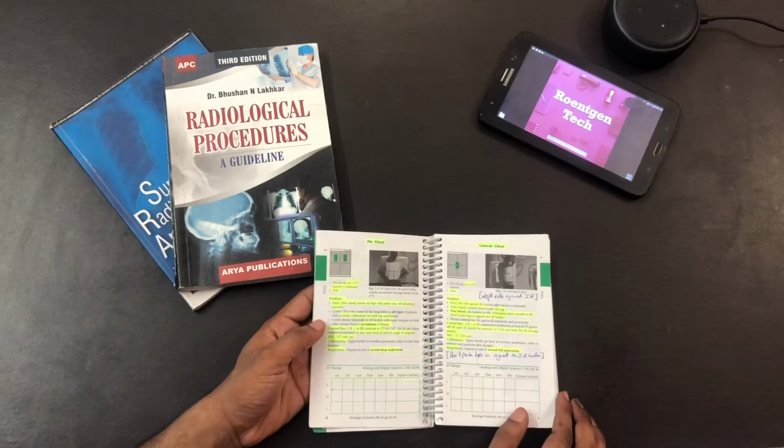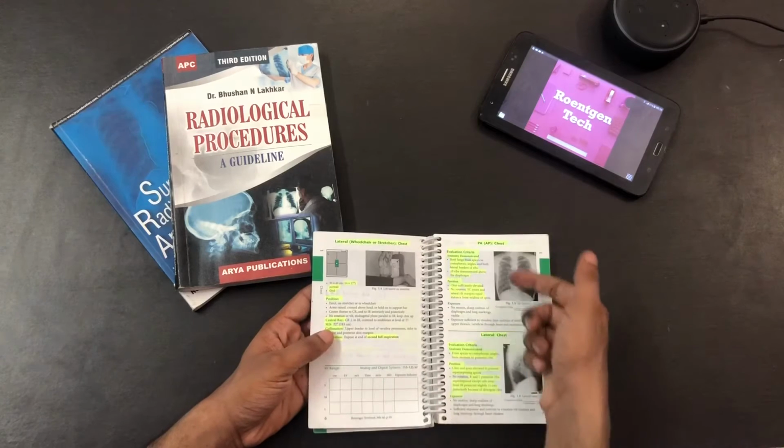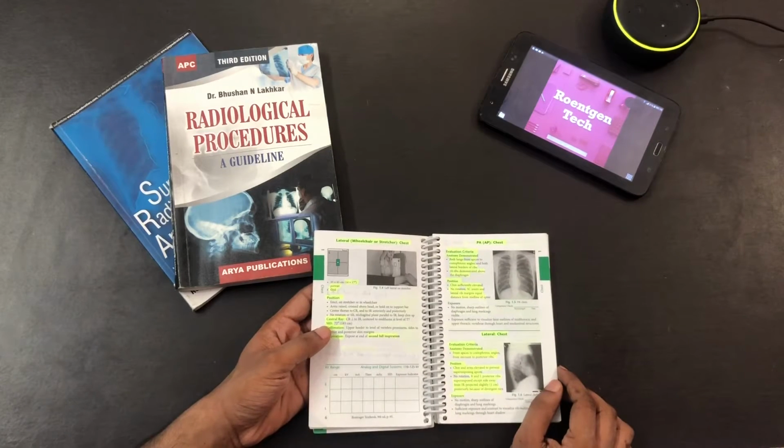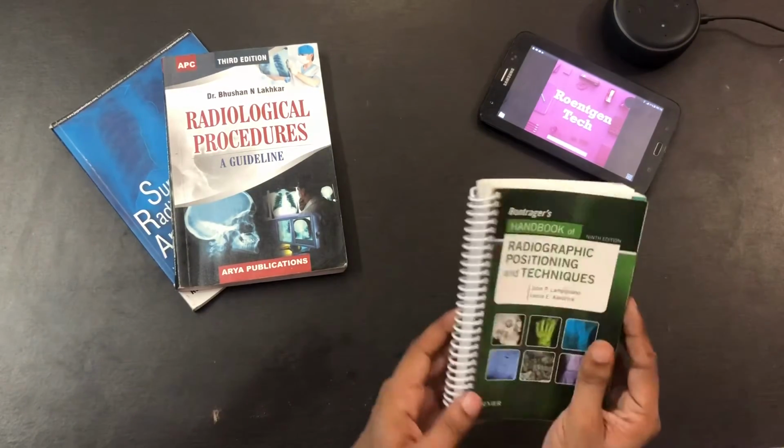One of the most distinguished characteristics is that at the end you will find the evaluation criteria telling you whether your radiograph taken is correct or not. This book is pocket size, so you can carry it easily.